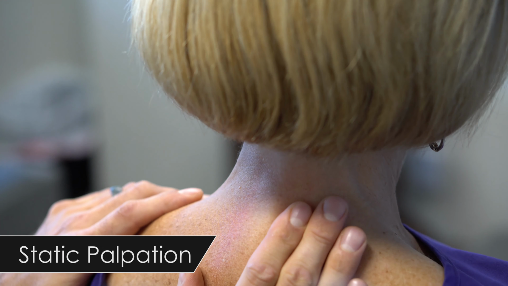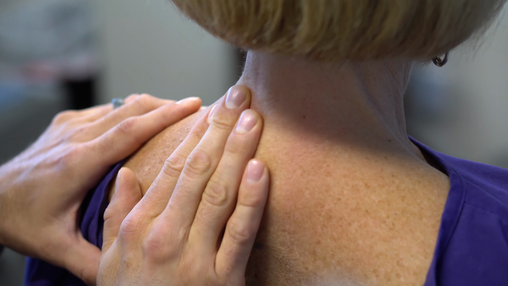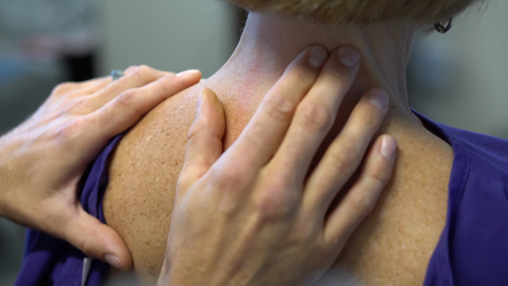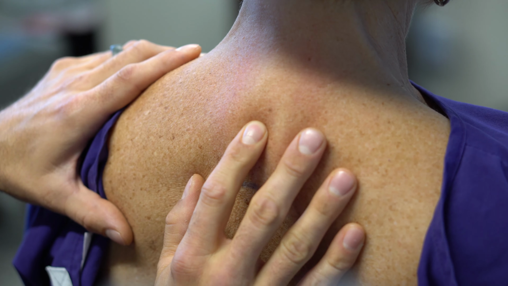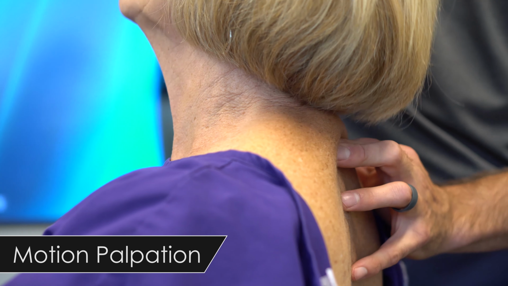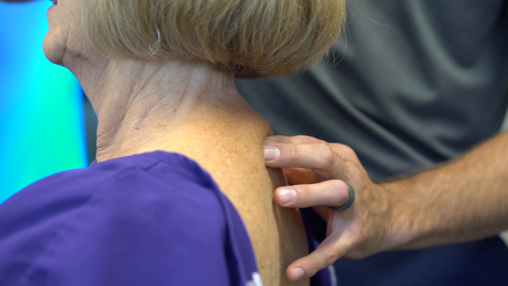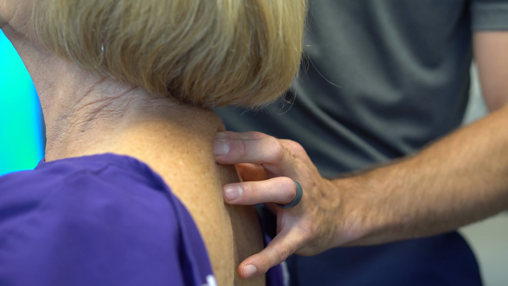Static palpation. This is the process of feeling the spine and tissues around it in a stationary position. We feel for the presence of swelling, tenderness, and any other abnormal texture or tightness in the muscles and tissues of the spine. Motion palpation. This is the process of feeling the spine while moving and bending it at various angles. This helps us to determine how easily or difficult each segment moves in different directions.